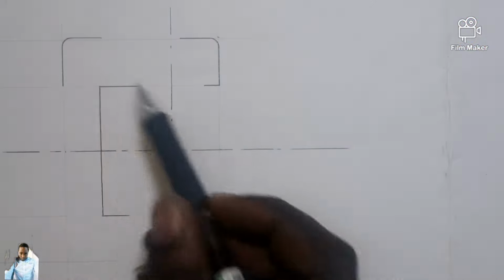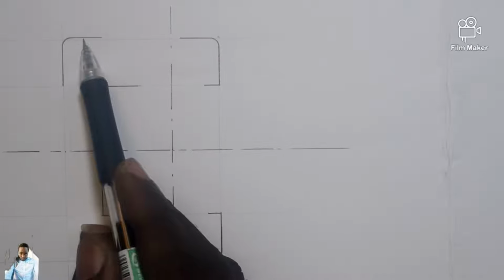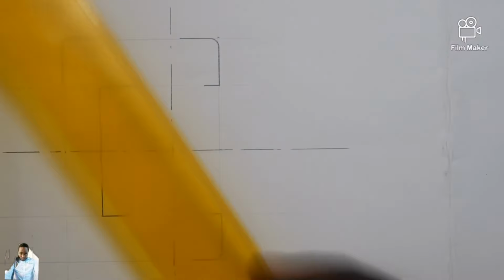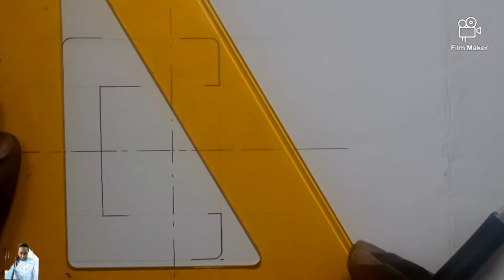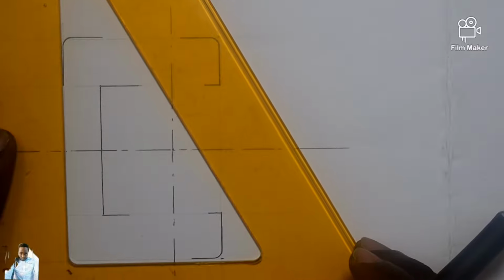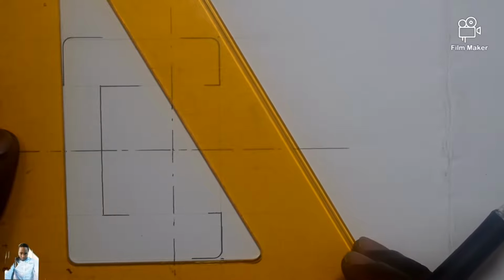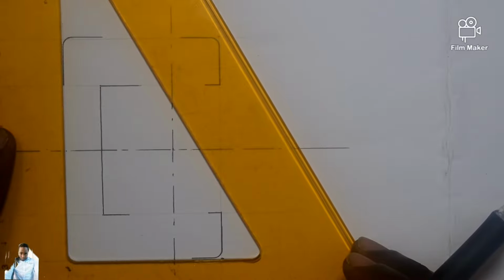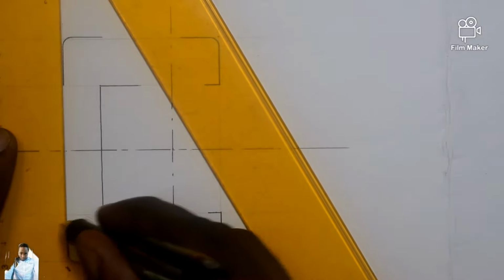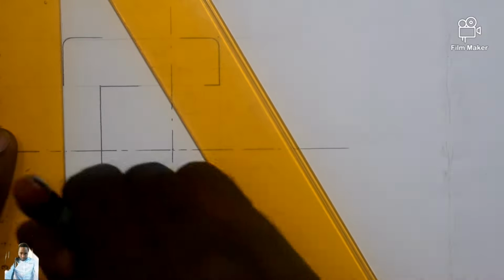You understand? You see what I was trying to avoid, because of the reflection of the light. I could not get it straight because I'm drawing at night. So go up a little bit. So it's this one. There you go.